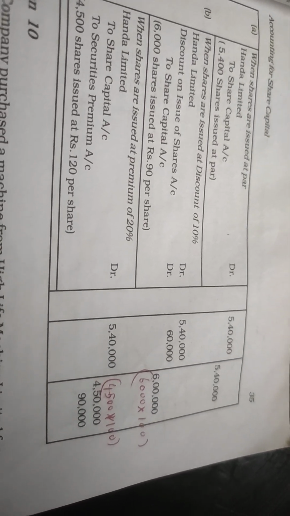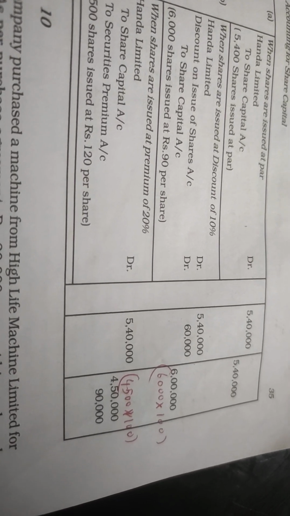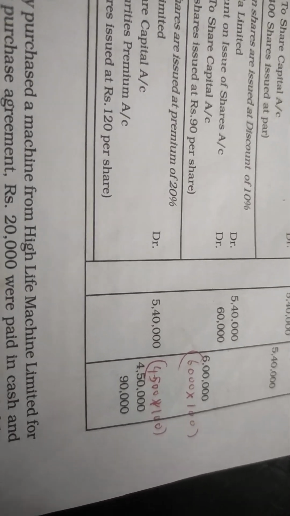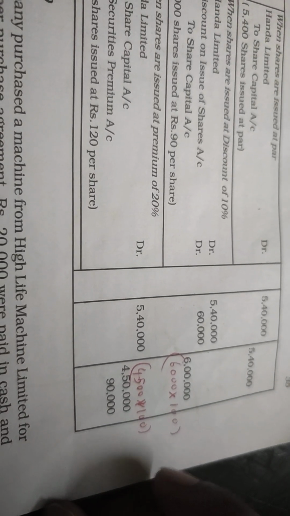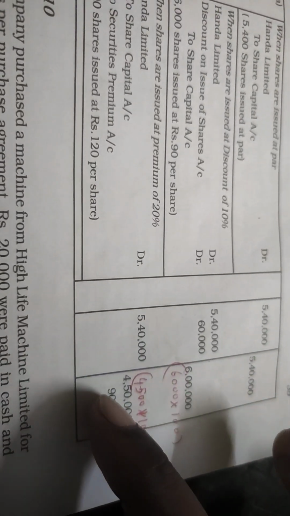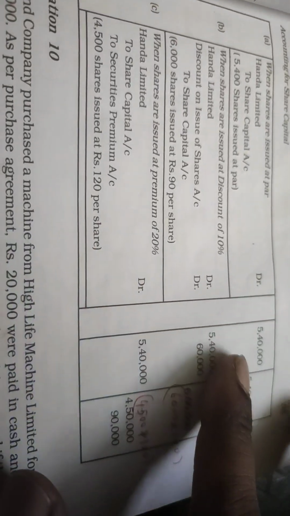Amount to be transferred to share capital is calculated as number of shares, 4,500, into original value of shares, 100. So by multiplying it, we will get the amount 4,50,000. Then 5,40,000 minus 4,50,000 will give the amount 90,000. That's the premium amount.